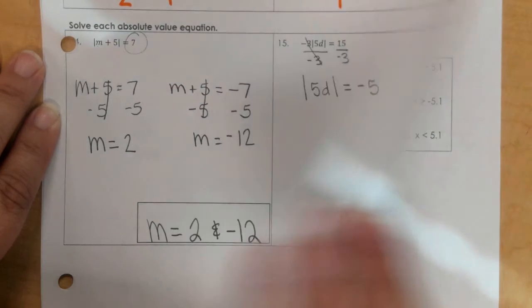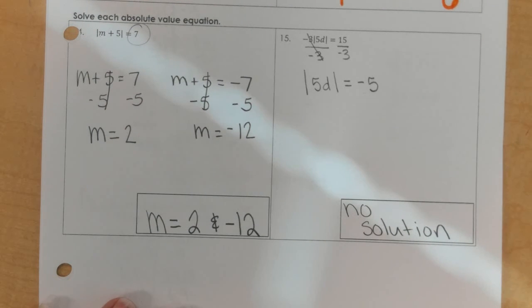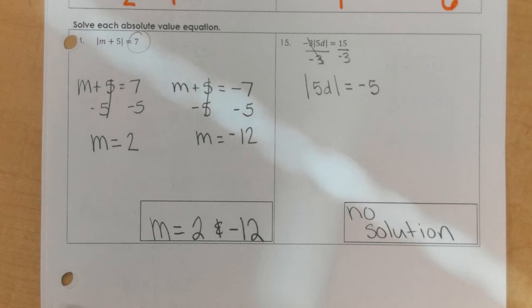We cannot actually solve this problem. Okay. And then that is the end of the review. So I'm going to go ahead and turn it off. Make sure you study.